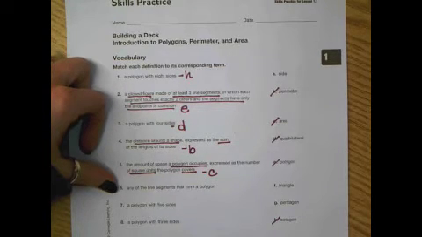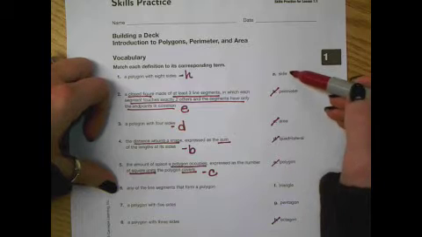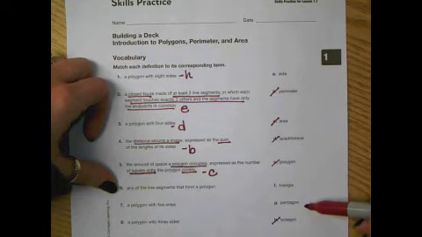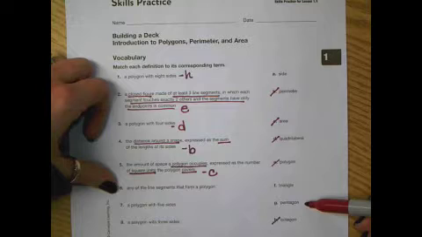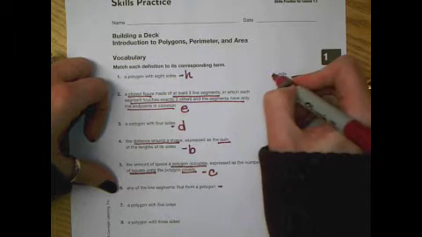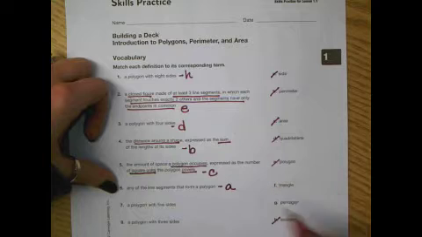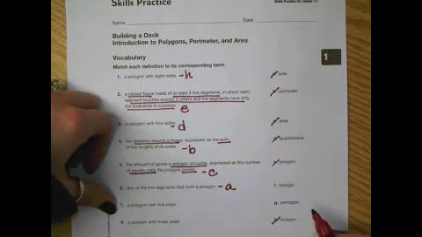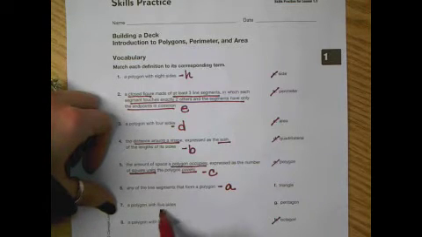Any of the line segments that form a polygon, so the outside of the polygon, the line segments have a special name, and we have 3 choices left: side, triangle, and pentagon. So the line segments are the sides, and then 7 and 8 we have 5 sides and 3 sides.